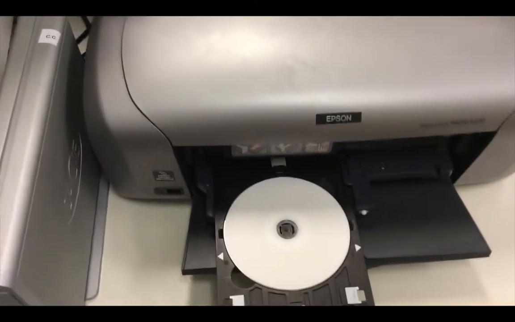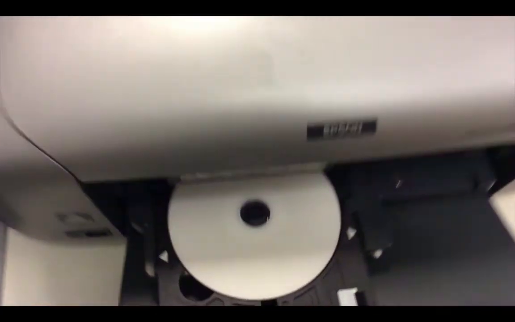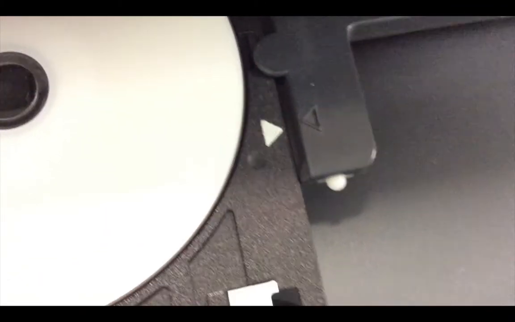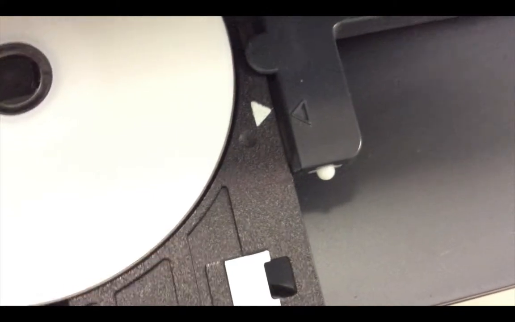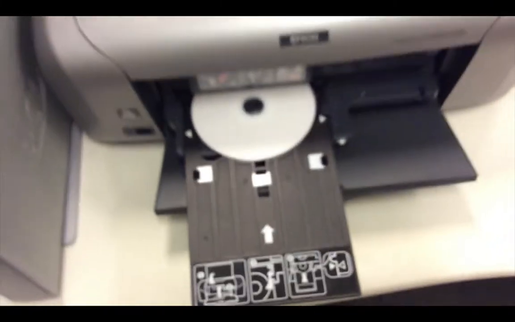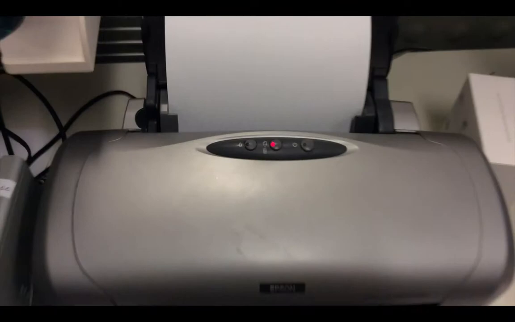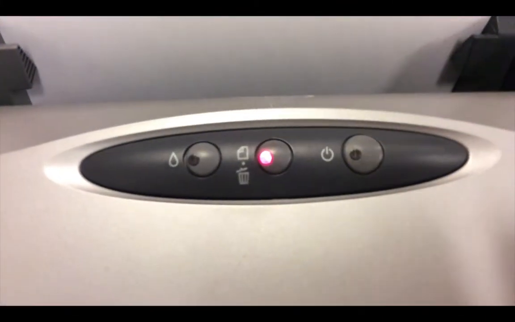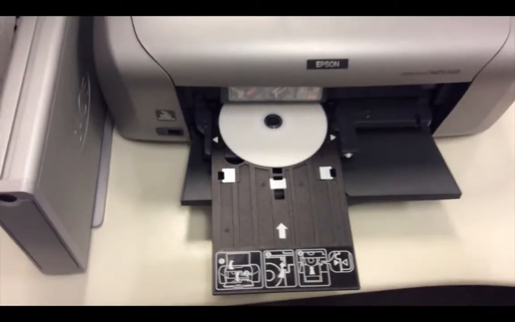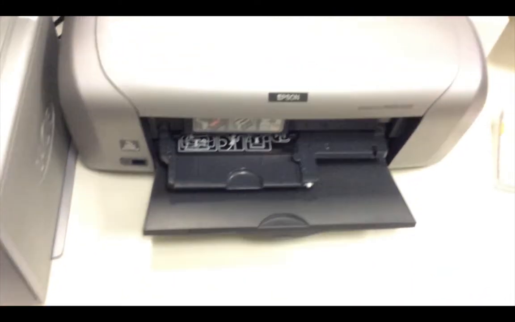Not a big deal. Now what we do is you're supposed to insert them until you get to the arrows. Now if you look closely, you can see the two sets of arrows there. And you're supposed to line them up. This printer is a little older though. It likes it better if I push it back there. Okay, so I'm going to push it back there, and then I'm going to come up here, and I'm going to hit this little red button, and then I will come back here, and I kind of give it a little bit of a help just to make sure it takes it.